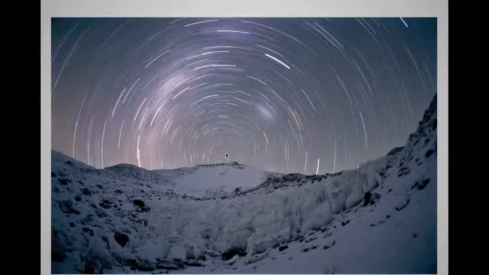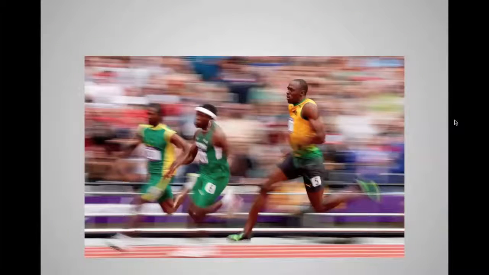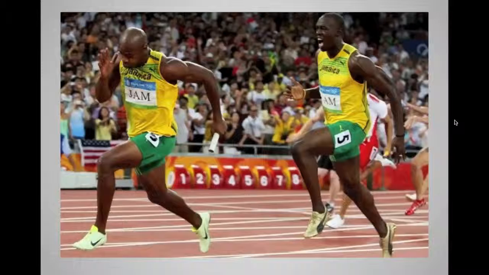Same thing here. That's the North Star. It's stationary. We have this area here in the foreground, which is not moving, but the Earth is moving around these stars, or the Earth is rotating. Another panning technique. Okay, so now we have stop motion.